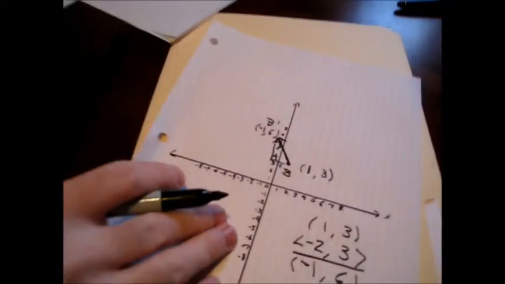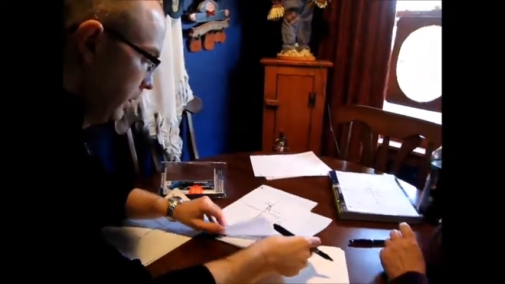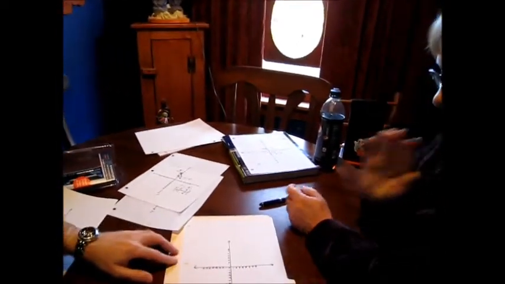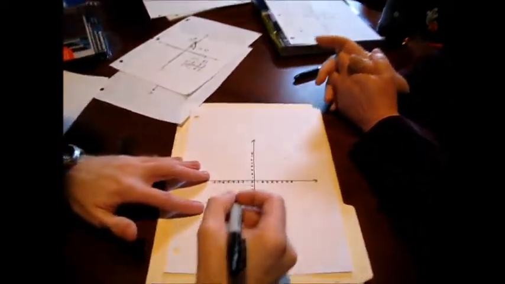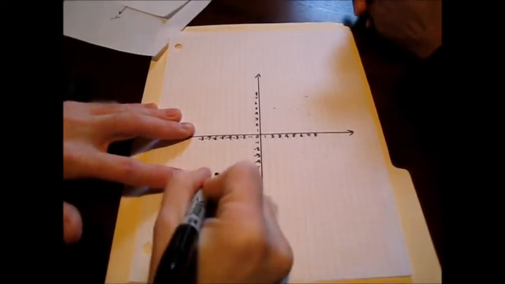Let's practice applying another vector here. We'll do it graphically and numerically. So let's start with a point right here.